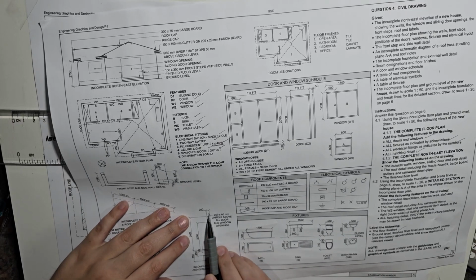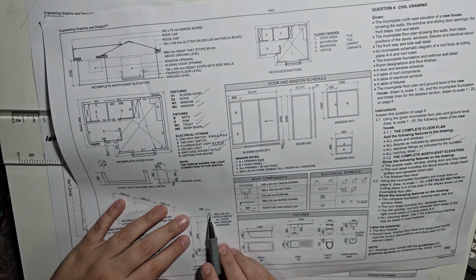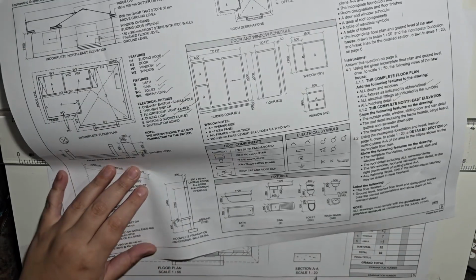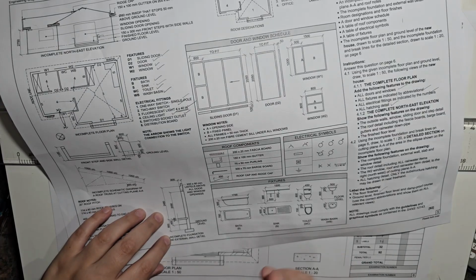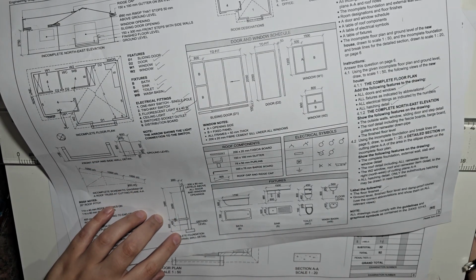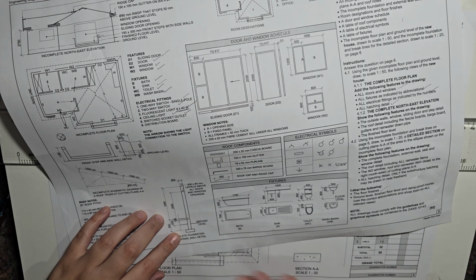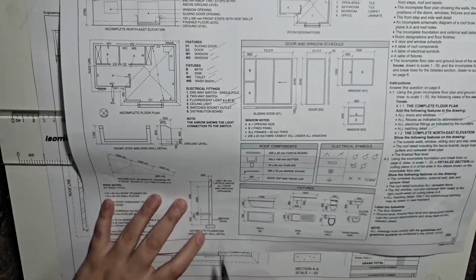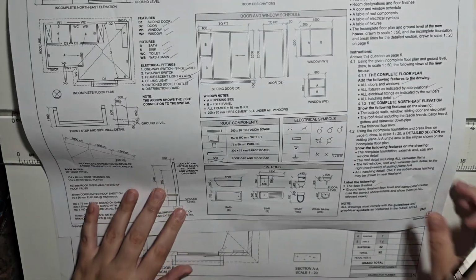The wall thickness is 200. It's according to a scale of 1 to 20. It's not 1 to 50 like the other two. Just remember that. So it is 200, it's 1 to 20. So 200 is going to be 10. Yes, 200 is 10. And that sits in the middle of my foundation.